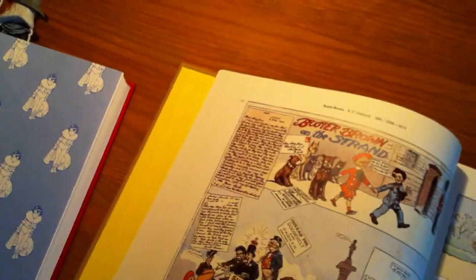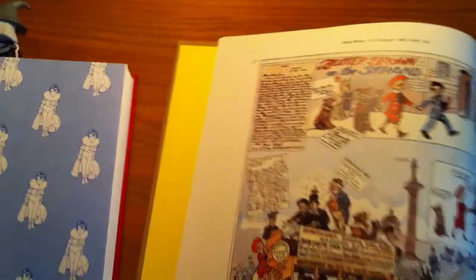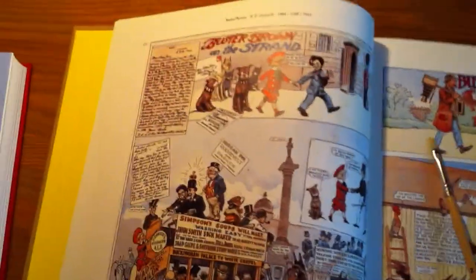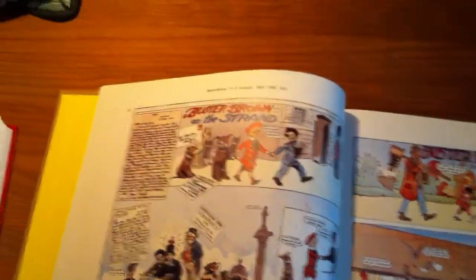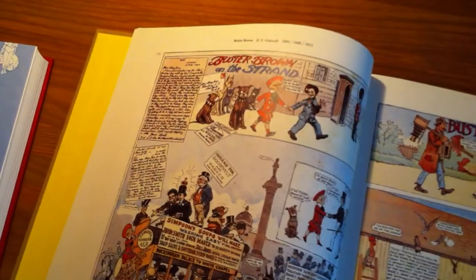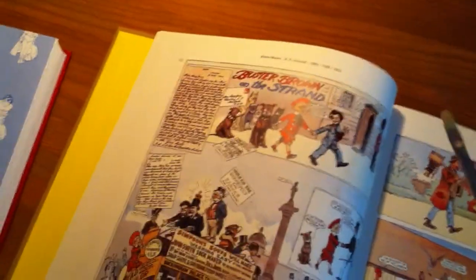Now, in terms of the story, let's talk about Buster Brown for a moment. What's interesting about Buster Brown is that we have really the beginning of a comic archetype, which in many ways is with us today.